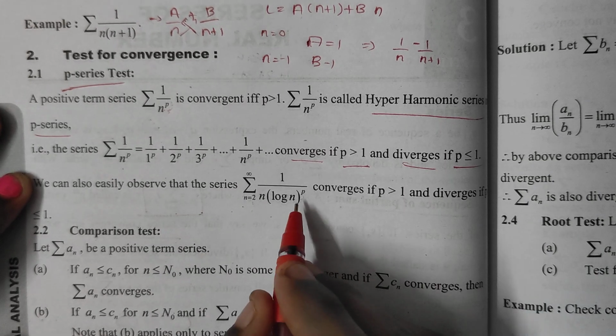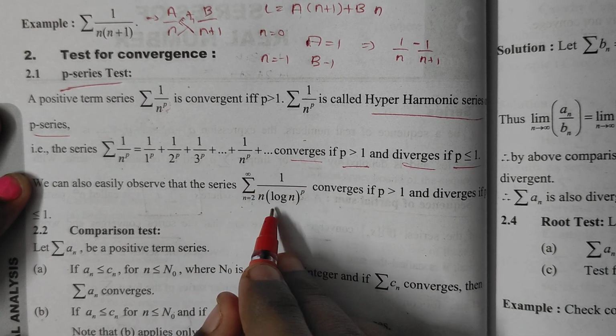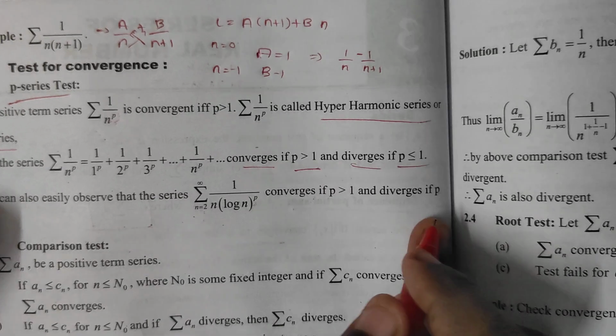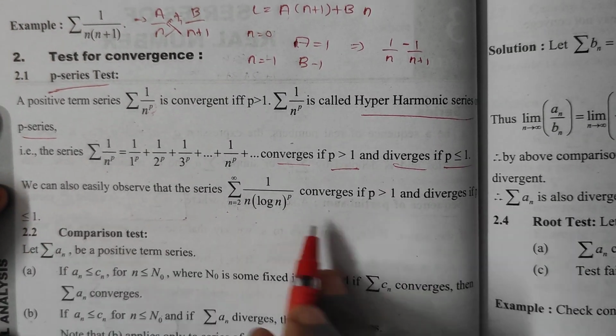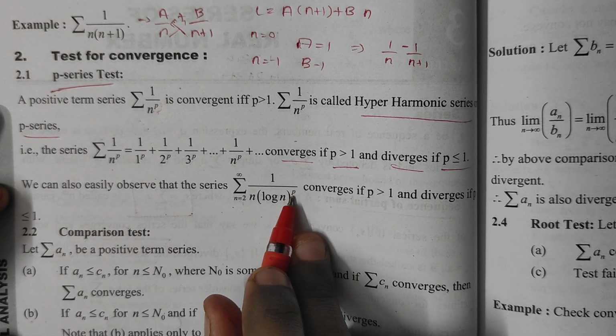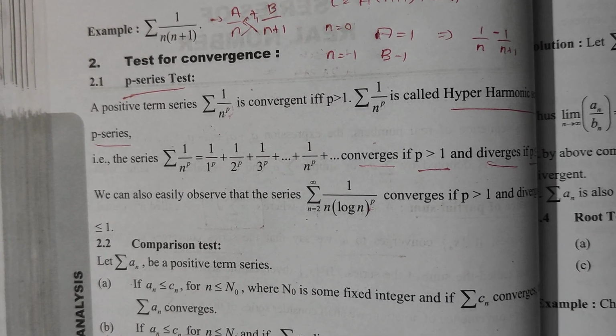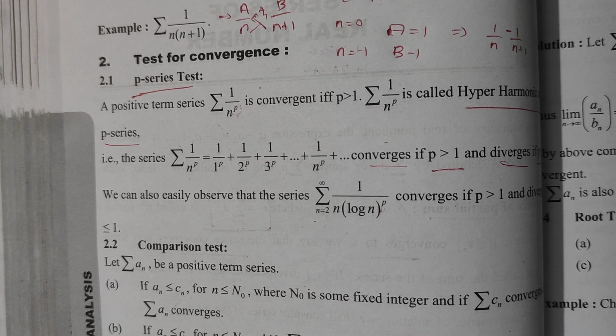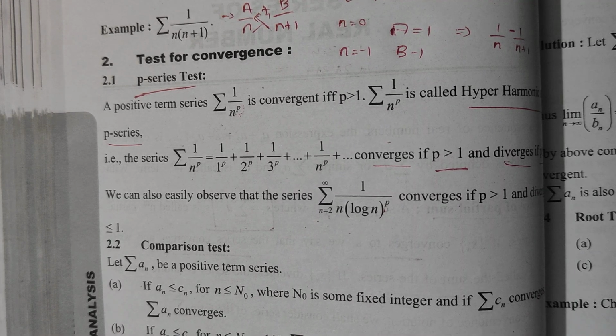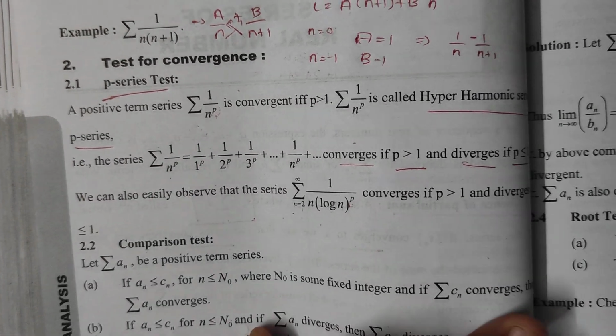Suppose you are given a value like 3, then it converges. For a value less than or equal to 1, you can consider 1 itself. Suppose the power p is 1, then it will be a divergent series. Understood? So this is the p test.